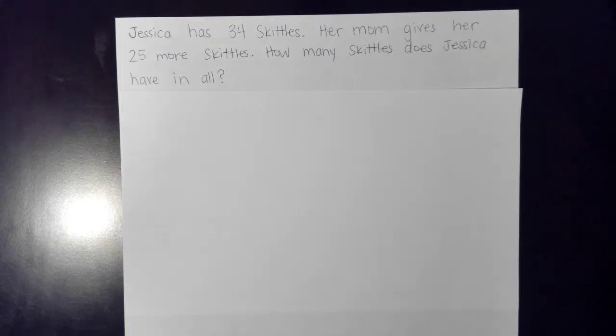Alright, today, boys and girls, we're going to look at another strategy to help us as we are solving our word problems. Today, we're going to look at a number line. And you may have seen a number line before or heard of a number line, but we're going to be using it today with our addition word problem.